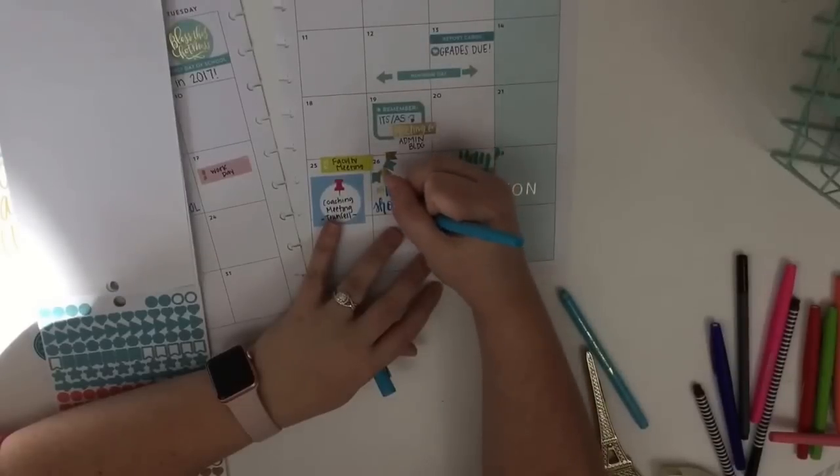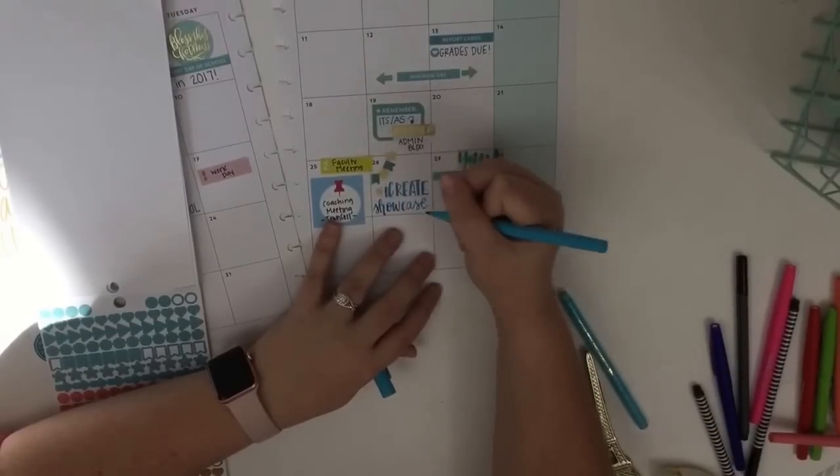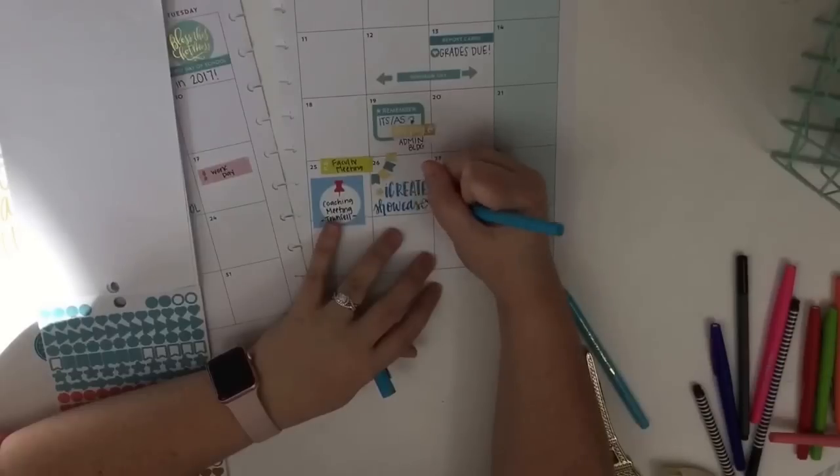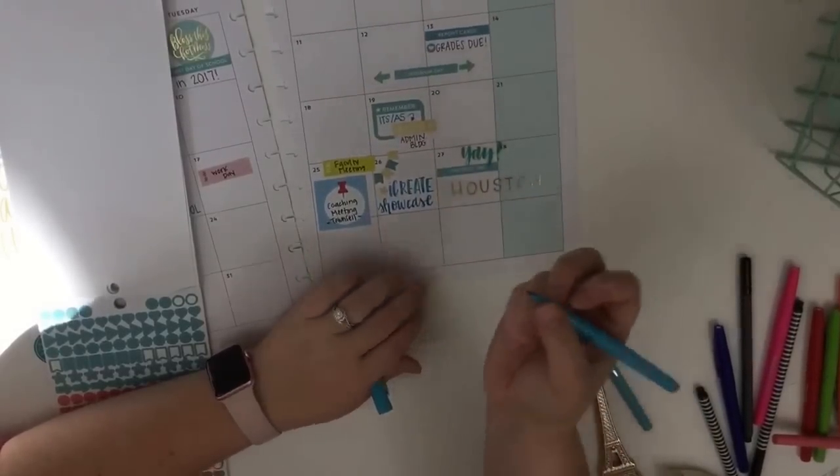So this is kind of like a fake brush lettering where you just emphasize your downstrokes. And that's just an easy way to make your cursive writing look even cooler.